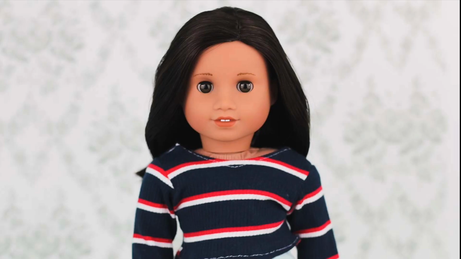Another subcategory is DIYs. So these are people who make doll crafts and share how to do them. And there's even more categories that I'm not going to dive into, such as sewing, reactions, things like that. But that was just a quick overview to give you some ideas for types of content you can make if you start an American Girl YouTube channel.